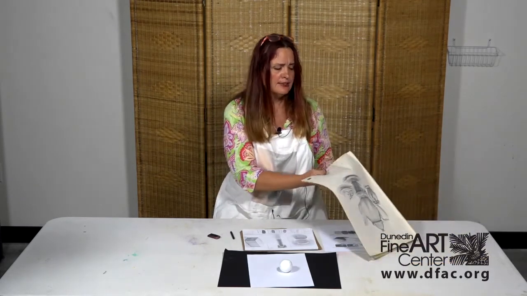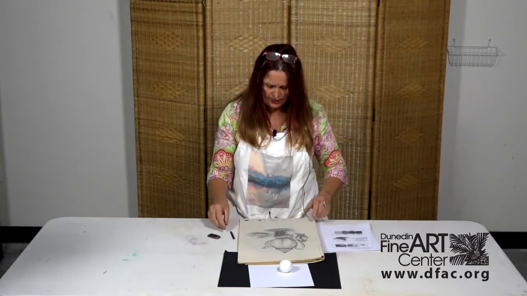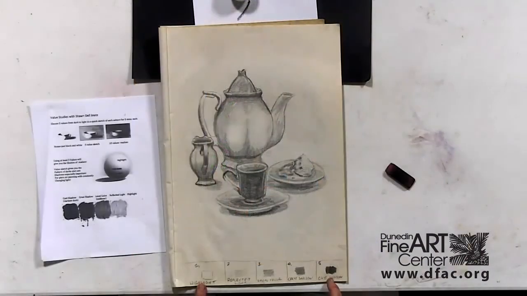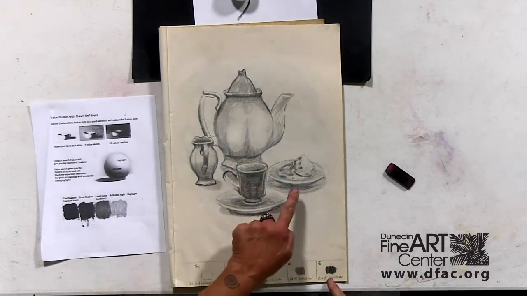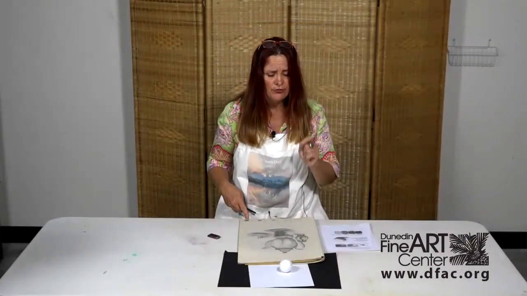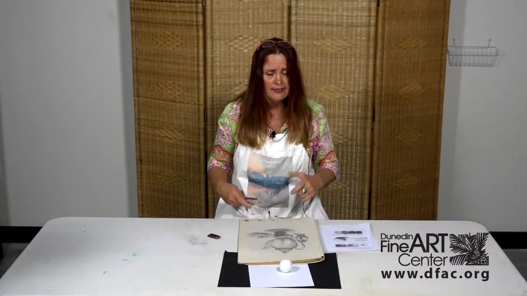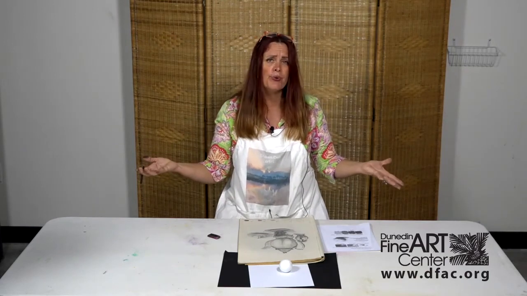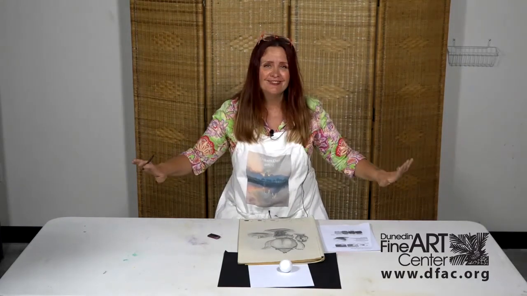Whenever I do a still life, I often start with the value sketch from 1 to 5, and then put in the darkest darks first and work my way back through the values, ending with the highlights. Once you have the lightest lights in place, you're done. 5, 4, 3, 2, 1, and you're done.